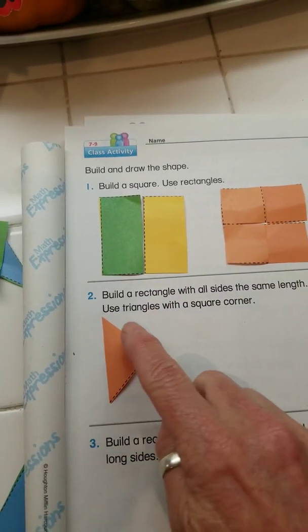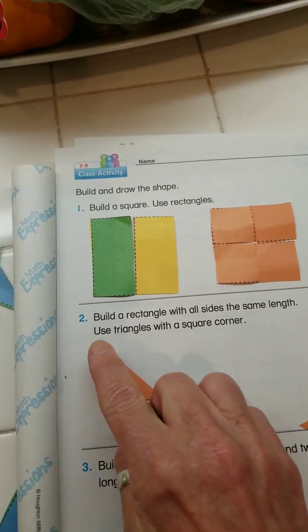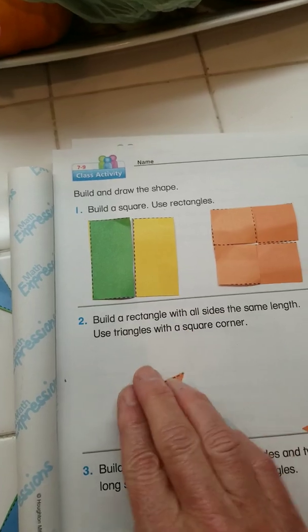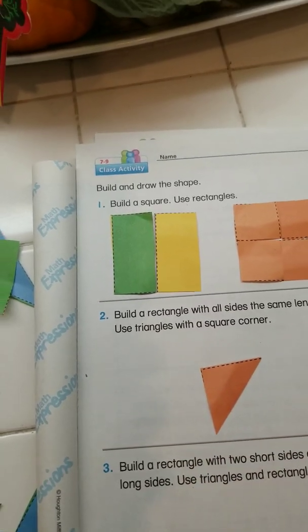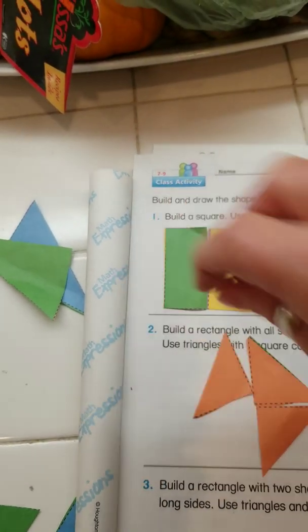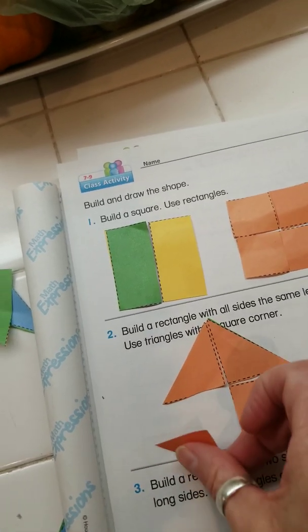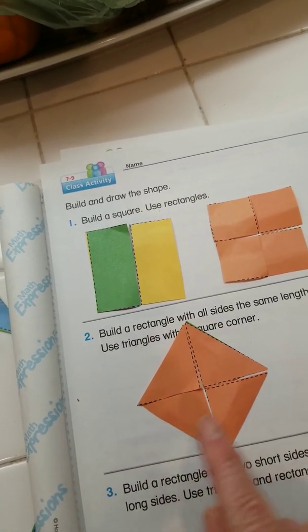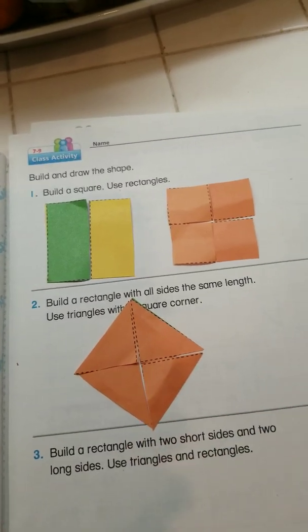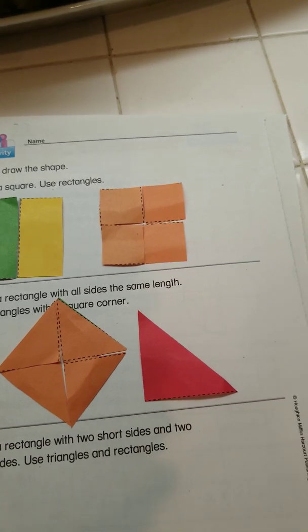So I saw these because I see that these have a square corner here. So I am going to build a rectangle with the sides all the same length using these. And it turns out that I can. All the sides are the same length. There was one other way that I could, and it was with these.